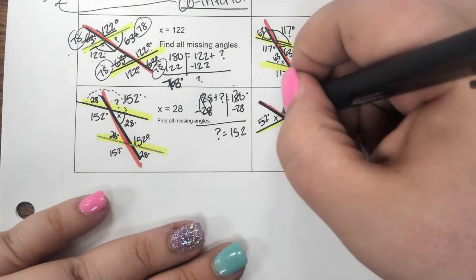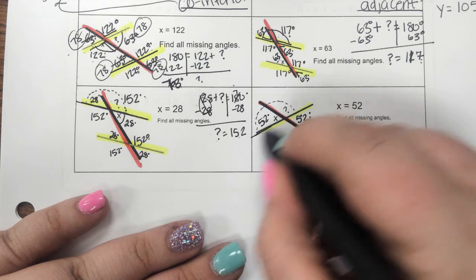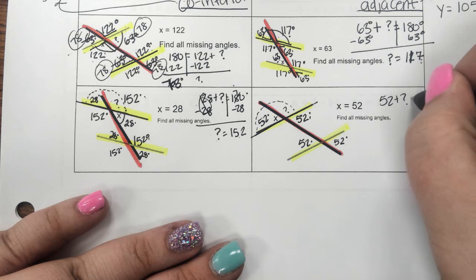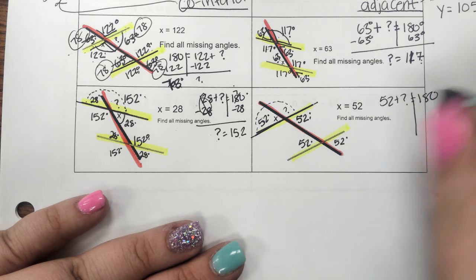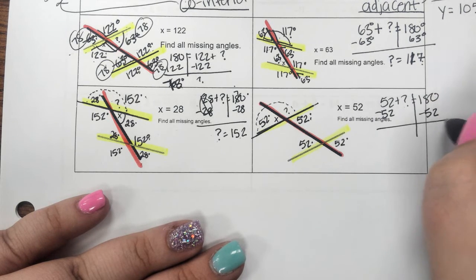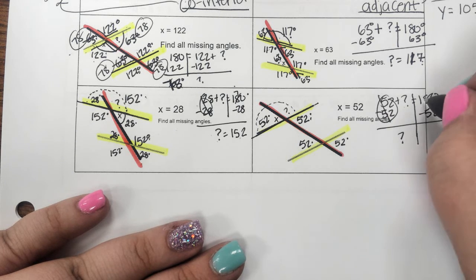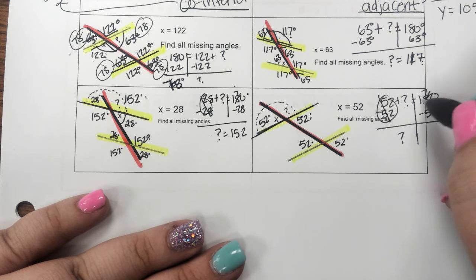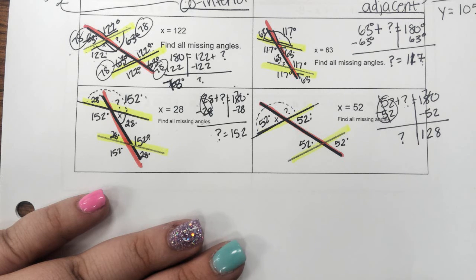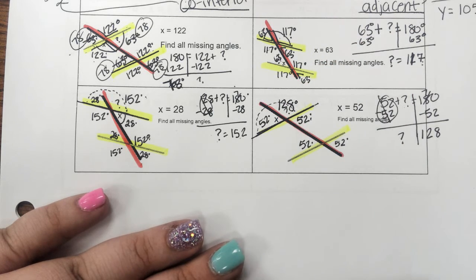Now to find the missing side, the big obtuse angle, I know that the big obtuse angle makes a straight line with 52. So 52 plus the missing piece will make 180 degrees. To get the missing piece by itself, we take away 52 from both sides. That leaves us with a 0 pair and the missing piece on the left side of the equation. On the right side of the equation, 180 minus 52 is 128. So the obtuse angle that I solved for right here is 128 degrees.